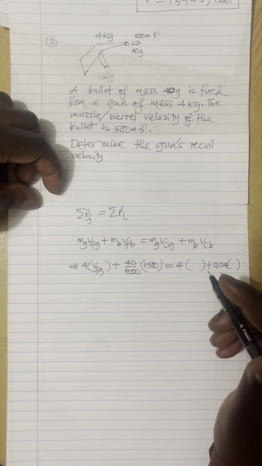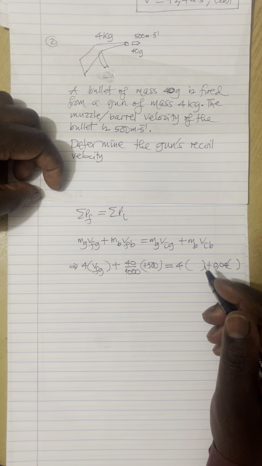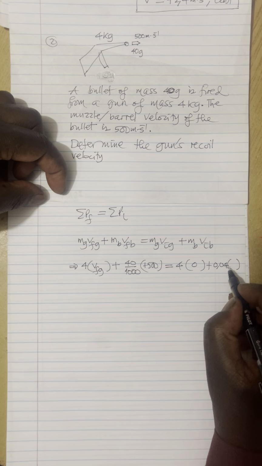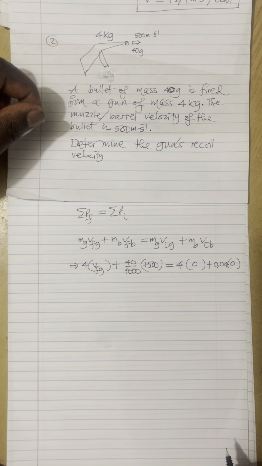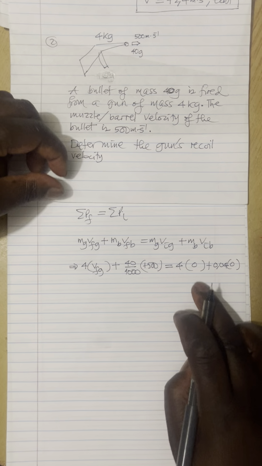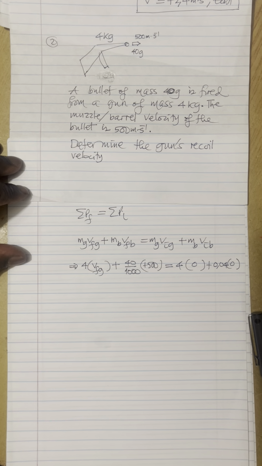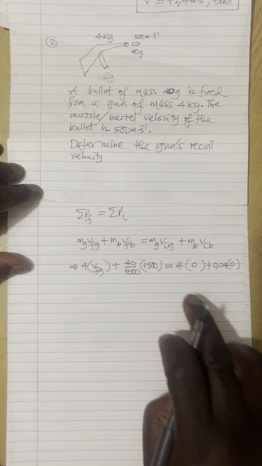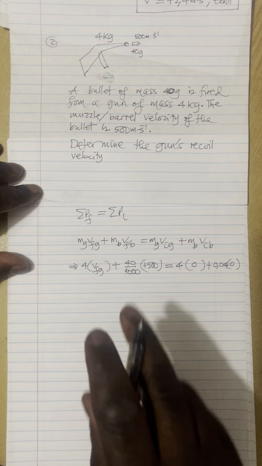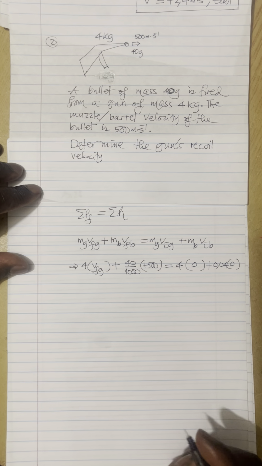You are holding the gun in your hand. So we expect the initial velocity to be 0, for both of them. These are things that you are never taught in physics. You have to think. That's why physics requires you to think before you can put pen to paper. You have to read the question at least 2 or 3 times, and reason, understand what the question is trying to say, and then some of these things will be very clear from the given information.